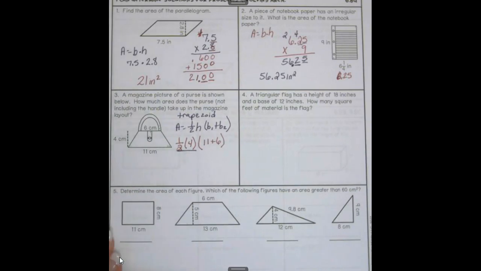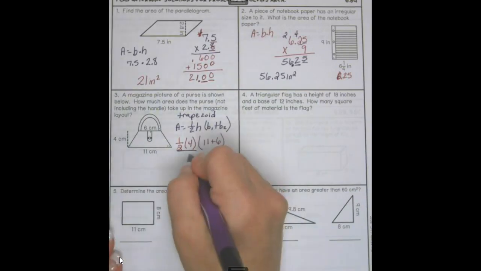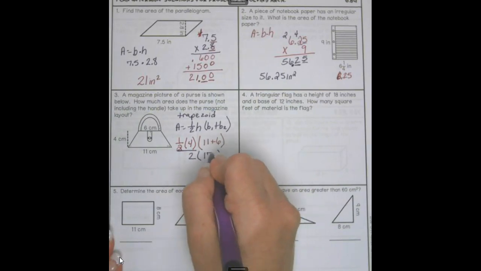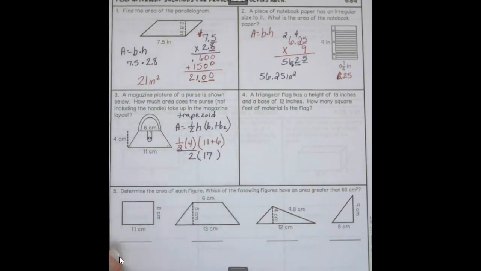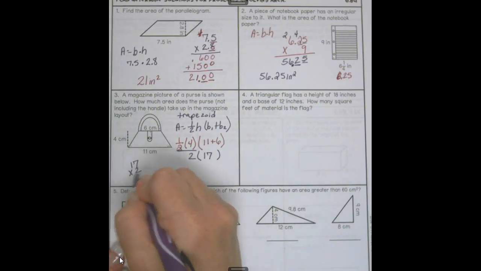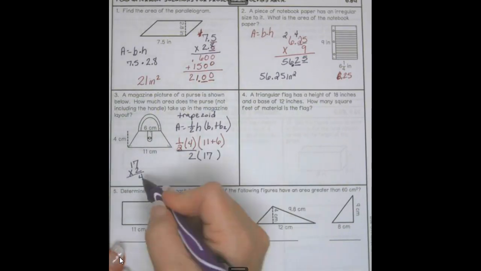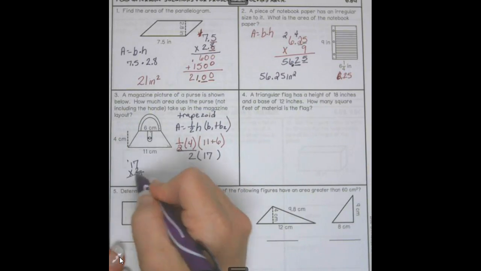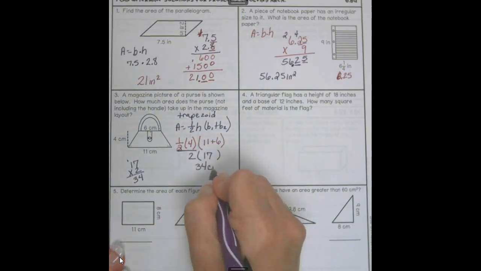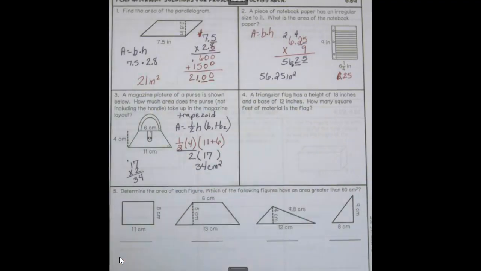Half of 4 is 2. 11 plus 6 is 17. 17 times 2 is 34 centimeters squared.